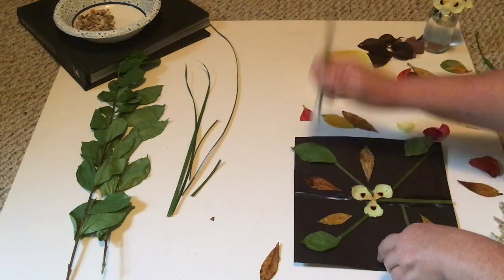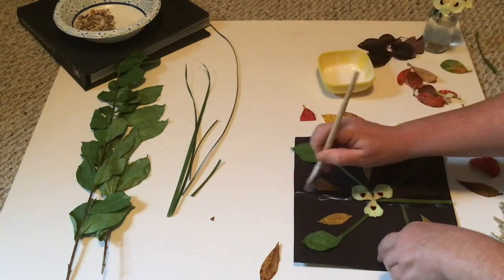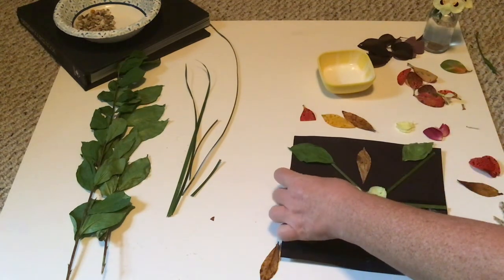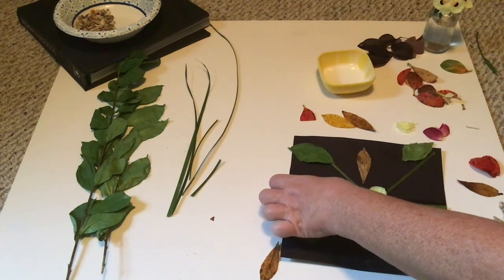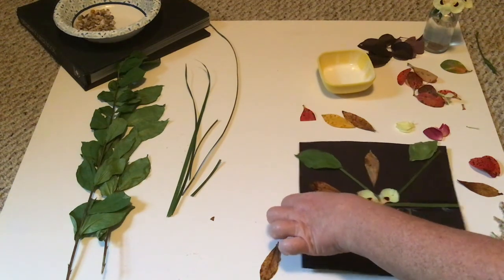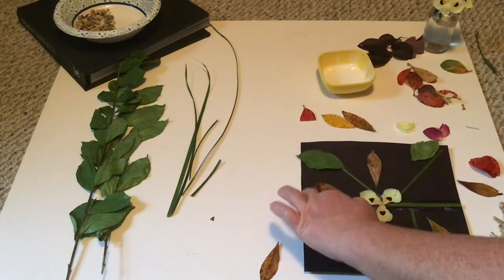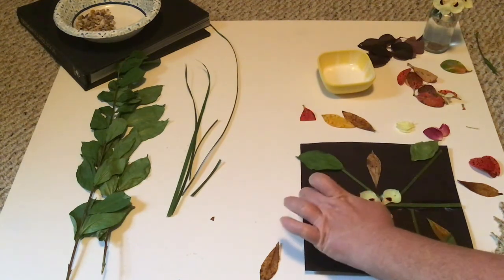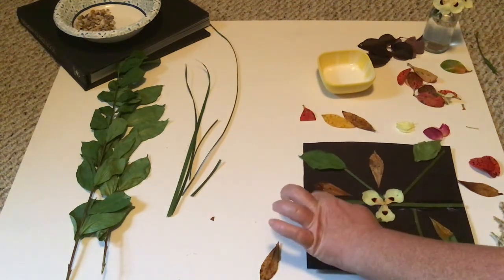When I want to glue something like this that's pretty sturdy, you can put a little bit of thicker glue. Same thing as the rocks. If you have rocks, you want to put a good bit of glue, because they're heavy. This is heavy. Lighter things, not so much.